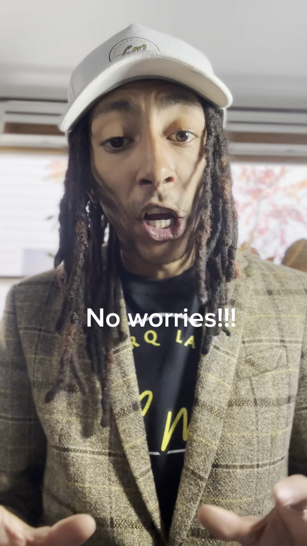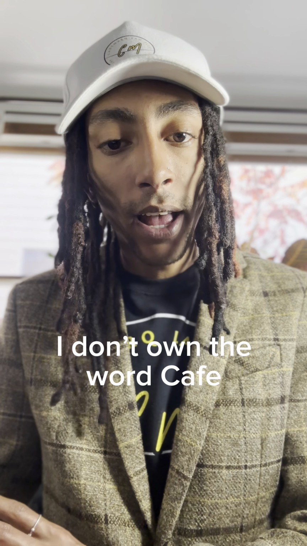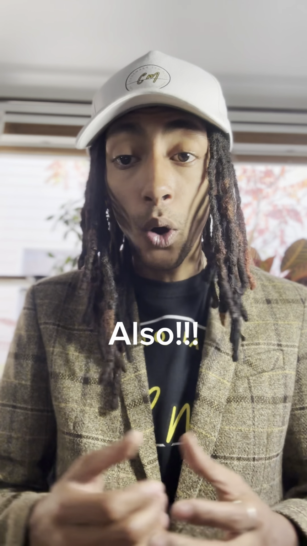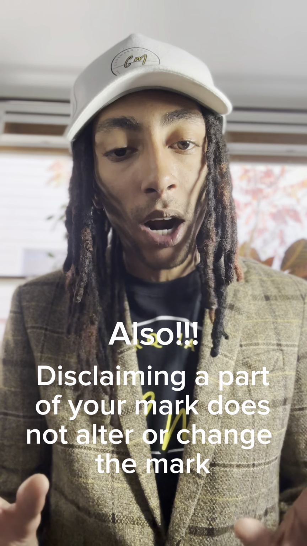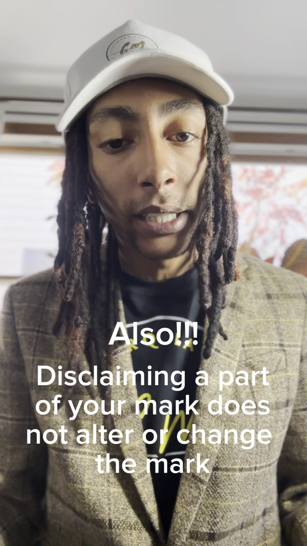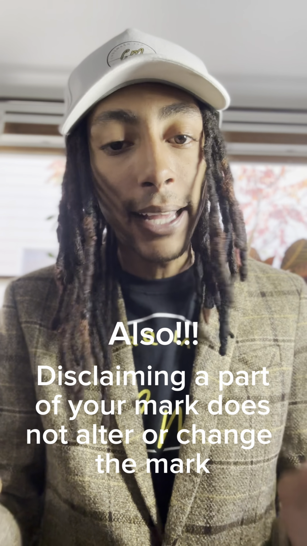Now, no worries. Your mark is still protected. You're just providing a disclaimer that, hey, I don't own the word cafe, but my mark has the word cafe in it. And this is what my mark represents. Also, disclaiming a portion of your mark doesn't change your trademark's appearance or its design or anything like that. This is just letting everyone know you don't own the word cafe and you aren't trying to say you own the word cafe, but you do own Bob's Cafe and Bob's Cafe is your mark.